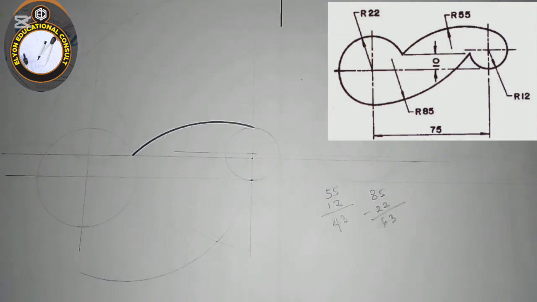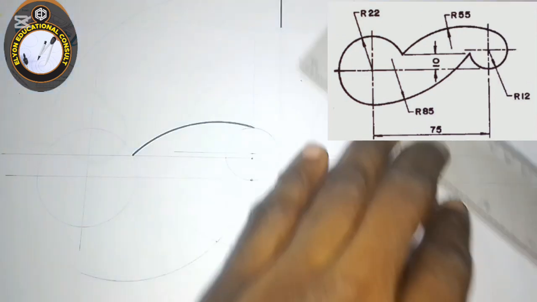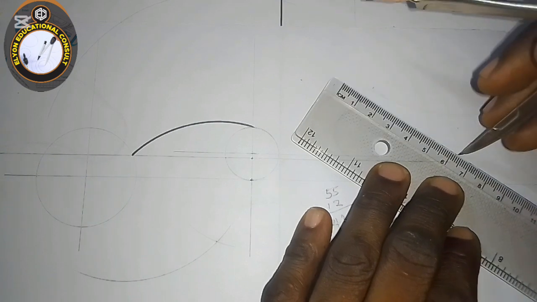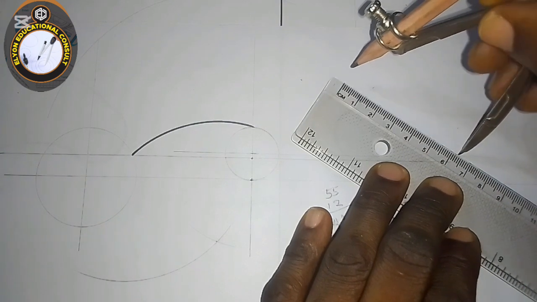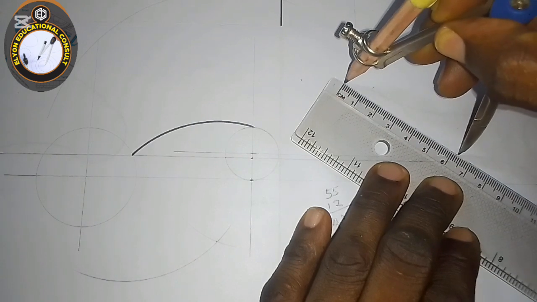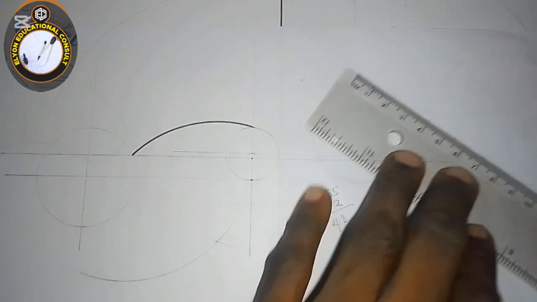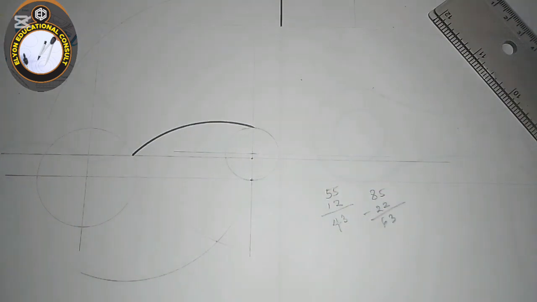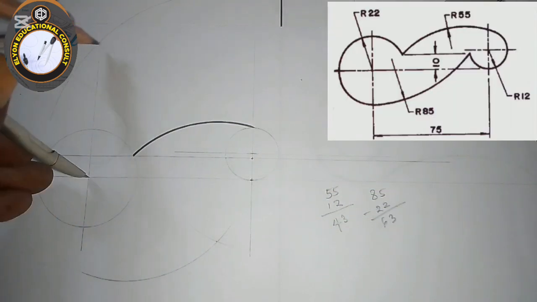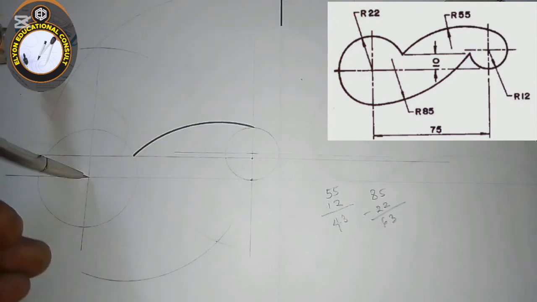So I'm going to measure 63. This is 63. Okay, so with that 63, now I'm going to place at the center here, which I'm going to strike this. I hope you can see that point there.